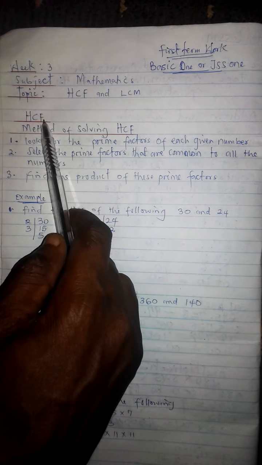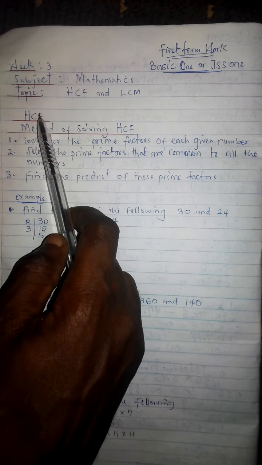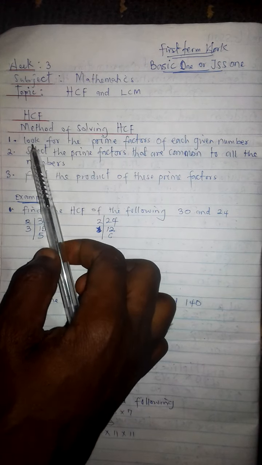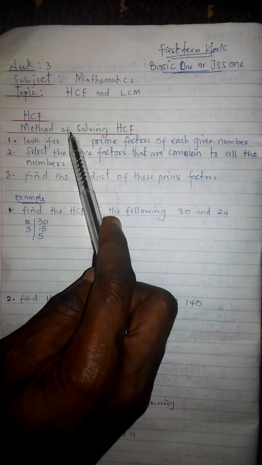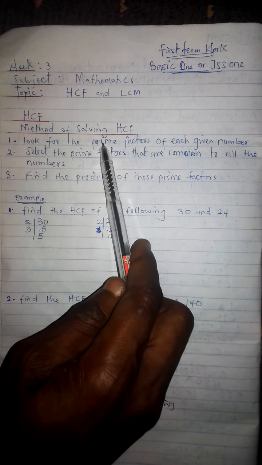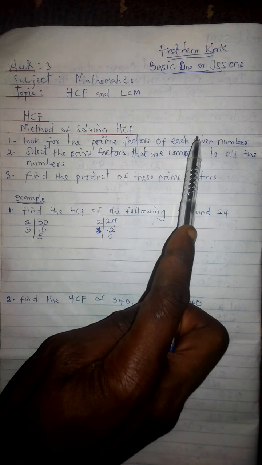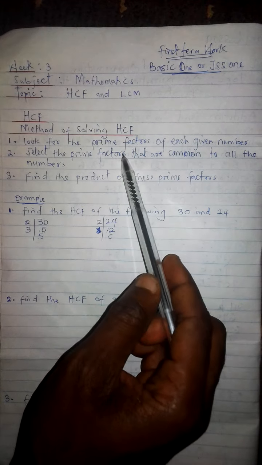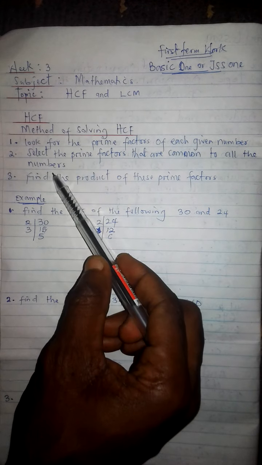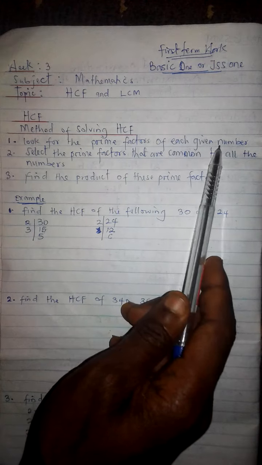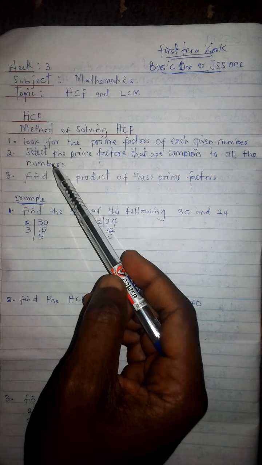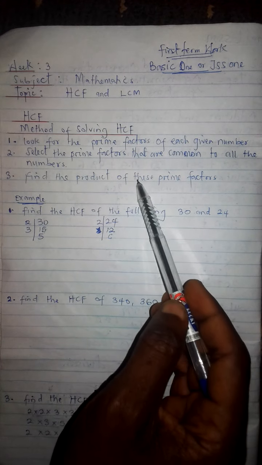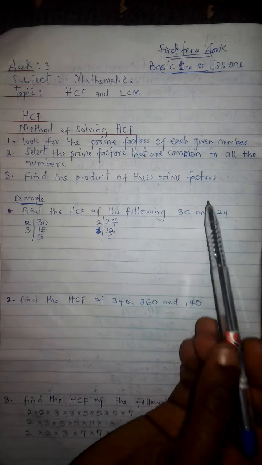Now, HCF stands for highest common factor. The method we're going to use to solve this is to look for the prime factors of each of the given numbers. The next step is to select the prime factors that are common to all the numbers. What it means is look for the prime factor that can divide the value that is given. After you've done that, select them out. Then find the product of these prime factors.